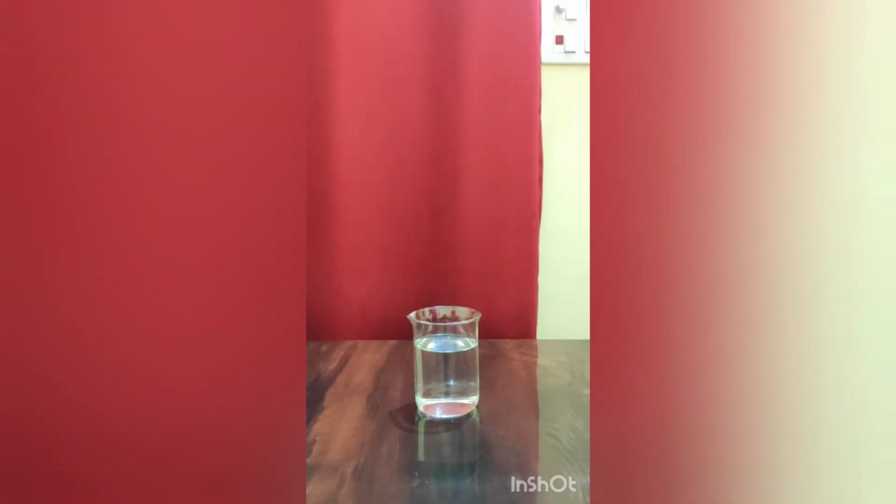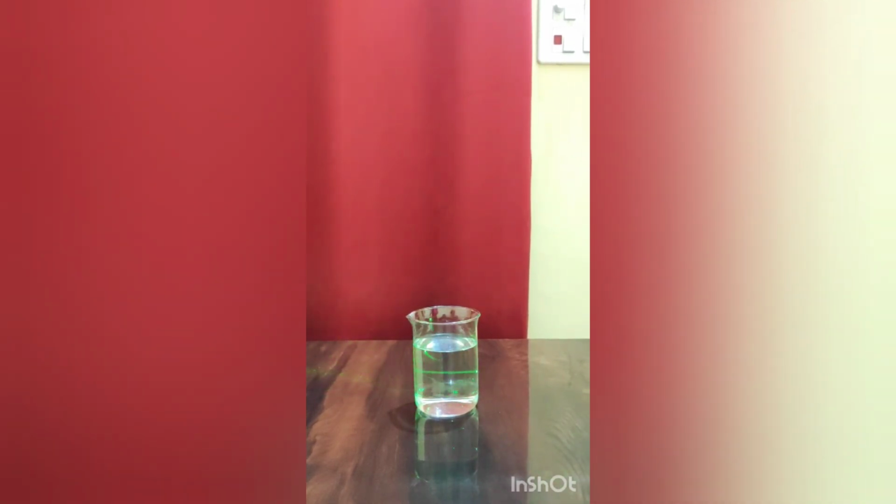This time we are going to do an experiment to see the Tyndall effect. So here we have a beaker filled with normal water. Now let us pass a beam of light to see whether it is a suspension or a colloidal solution. So here we can see that the ray is getting refracted in a straight line, which means water is a suspension solution, as the scattering of light only occurs in a colloidal solution.